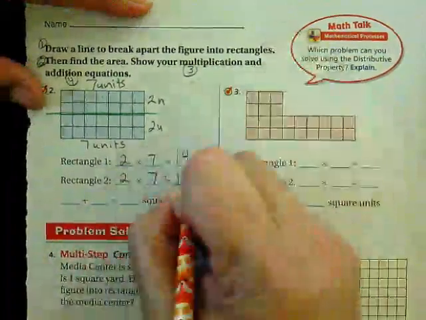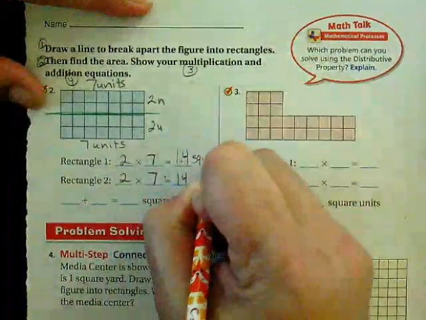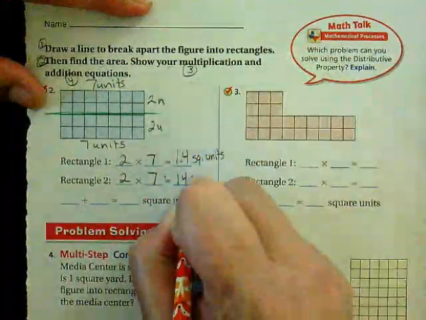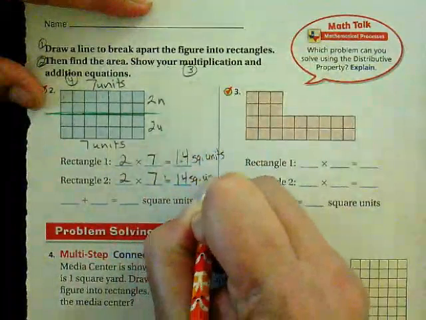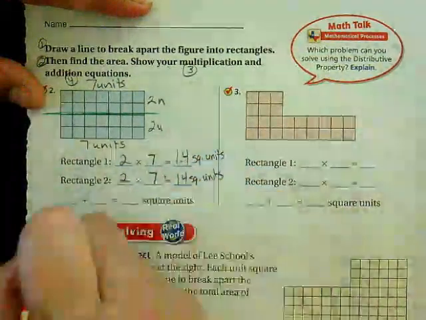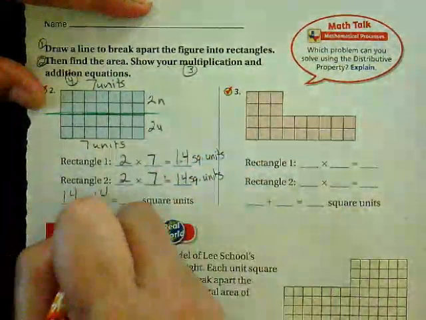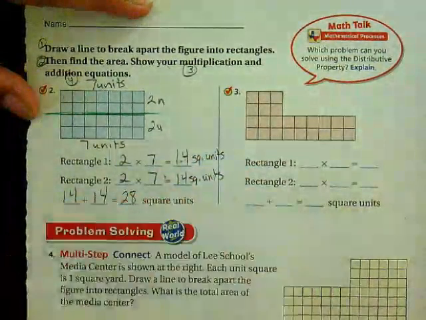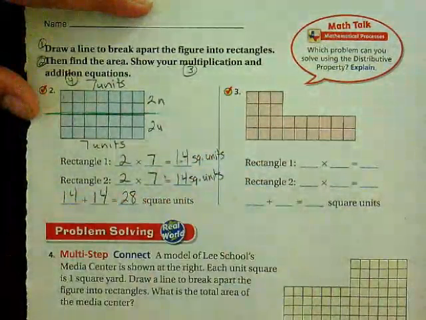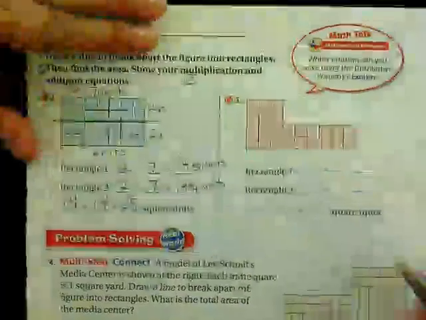Don't forget your units of measurement. Square units. So 14 plus 14 is 28 square units. Okay? 28 square units. How about this next one, number 3?